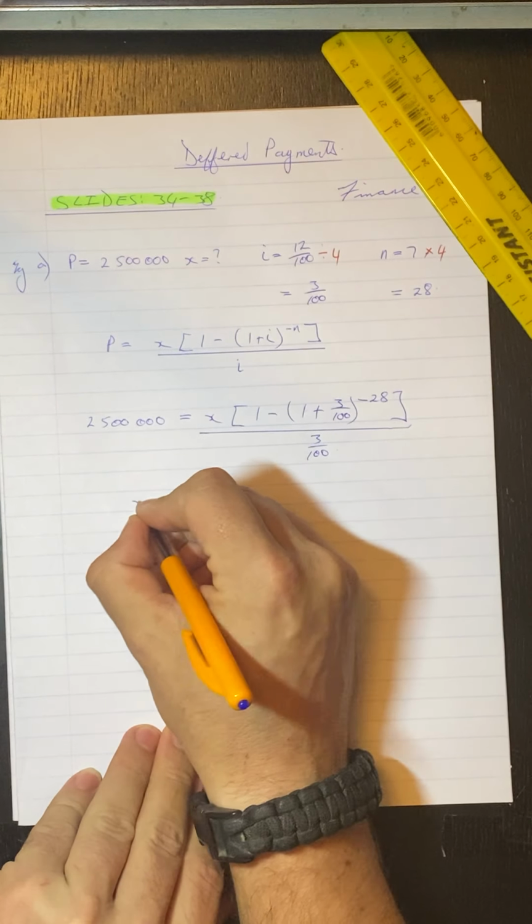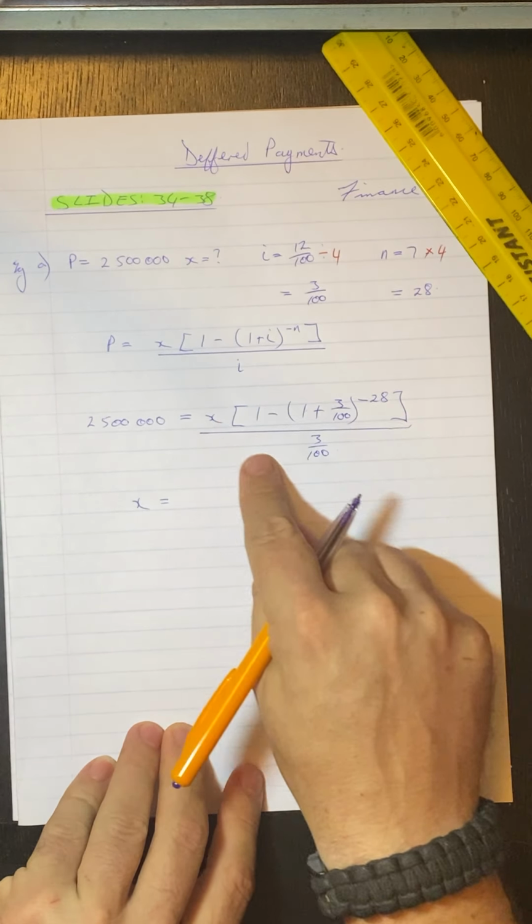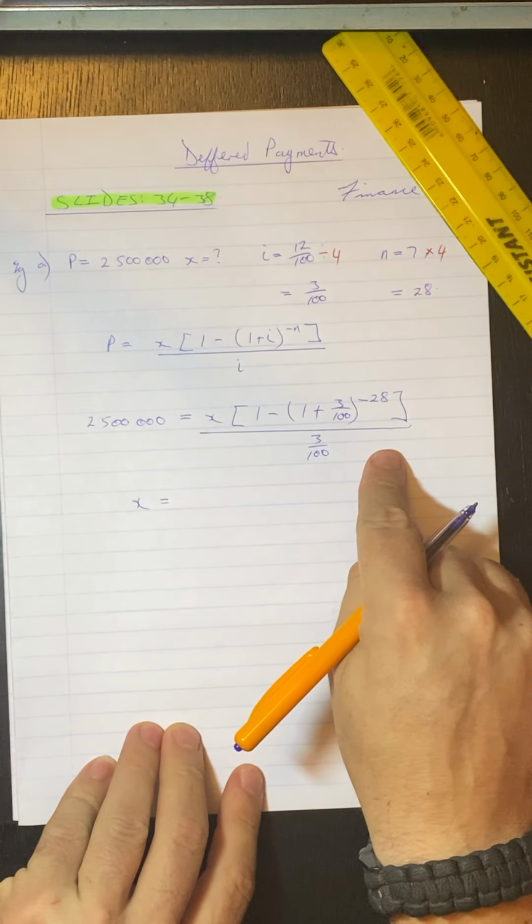Okay, grade 12, so what I'm going to do is work this bit out on the calculator, then say 2.5 million divided by that, and you will get your quarterly payments to be 133,233 Rand and 8 cents. Okay, so not too bad, just a normal present value type question.